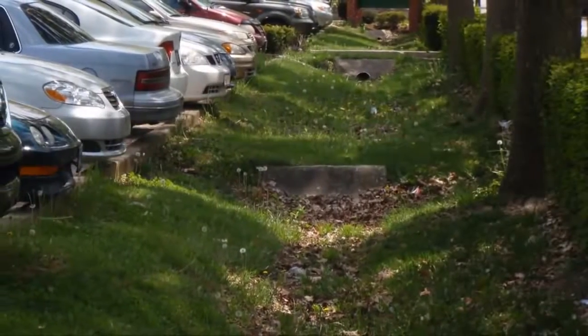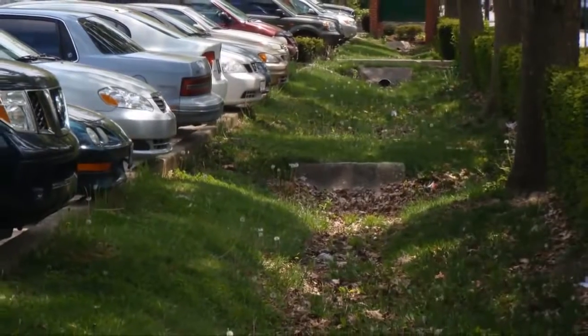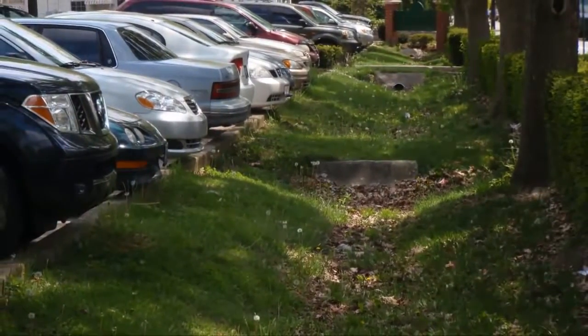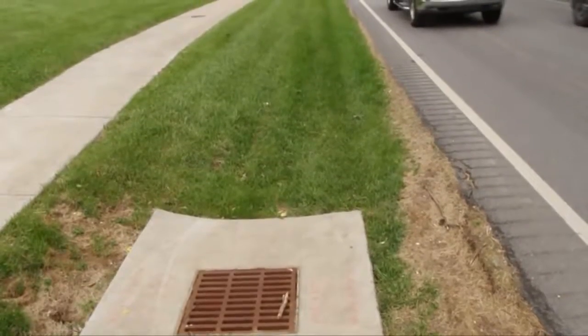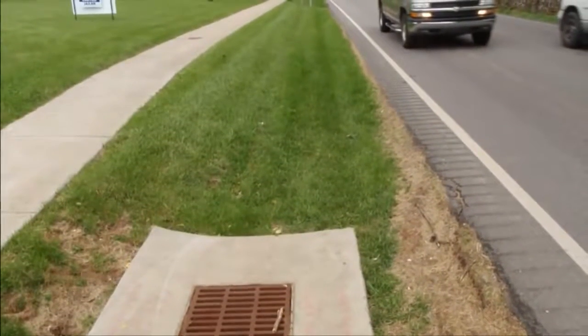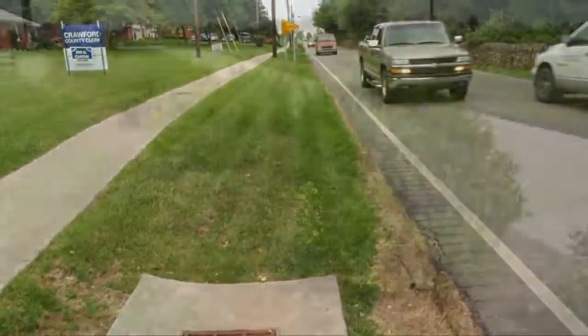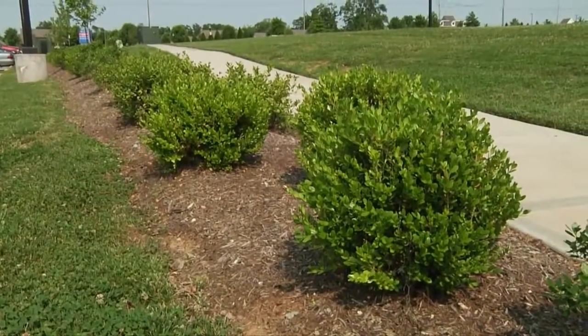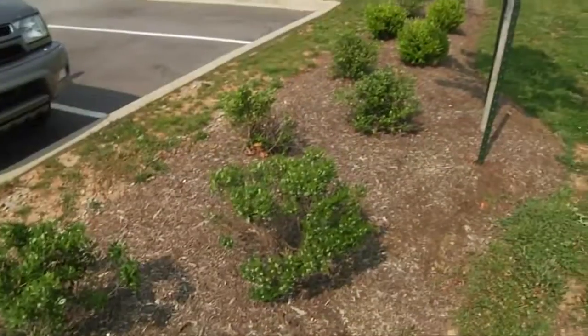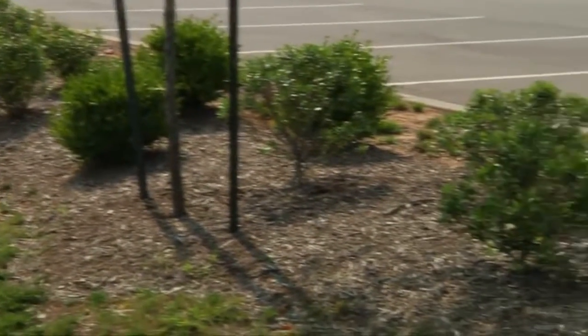Another form of green infrastructure that's been in use for a long time are vegetated swales. Swales such as this example in Versailles have been a convenient and inexpensive method of conveying stormwater runoff. However, now we're realizing that vegetation growing in these swales provides additional water quality benefits by slowing down stormwater runoff and filtering out some of the pollutants it carries.